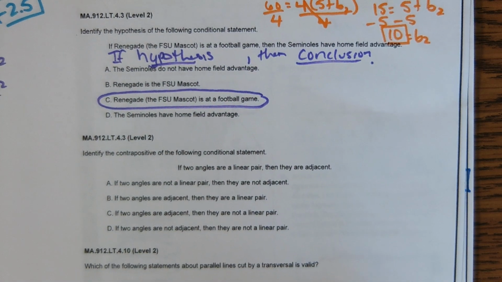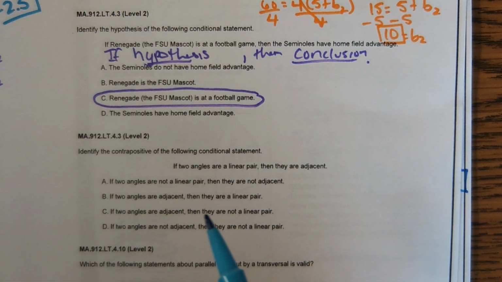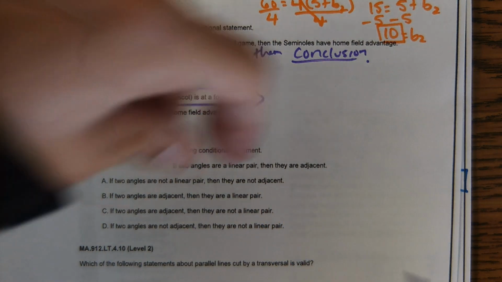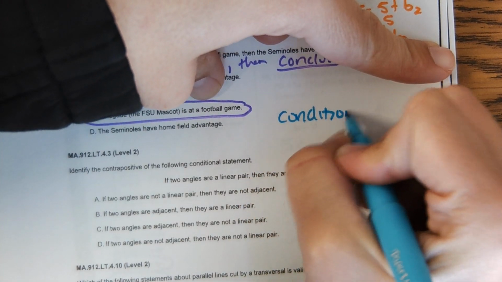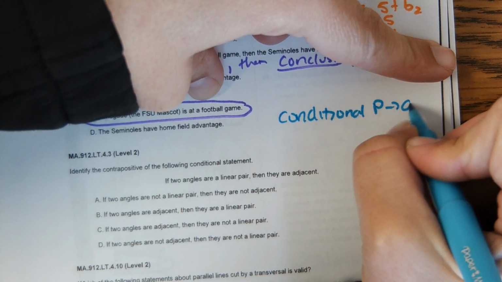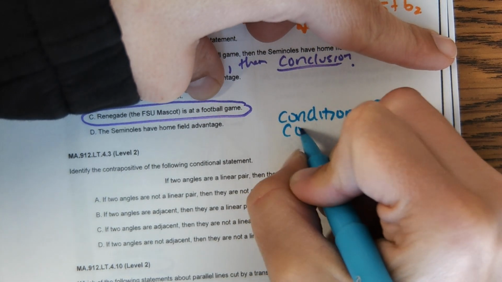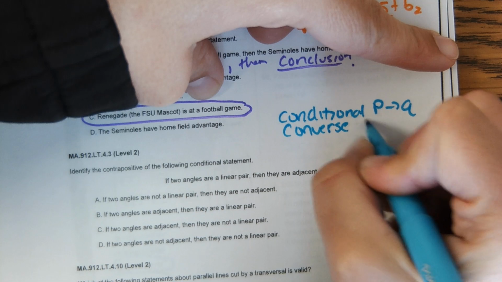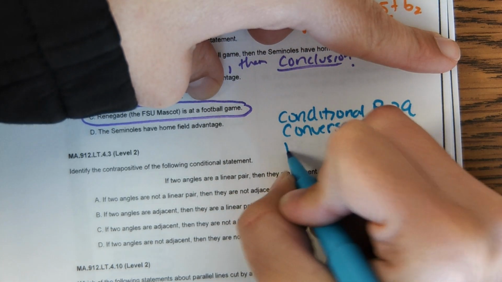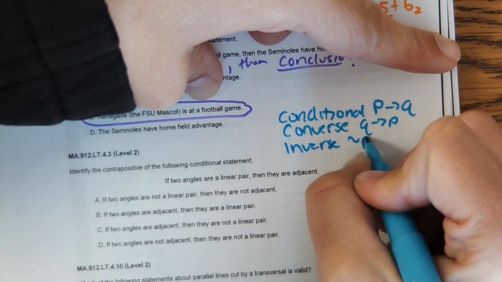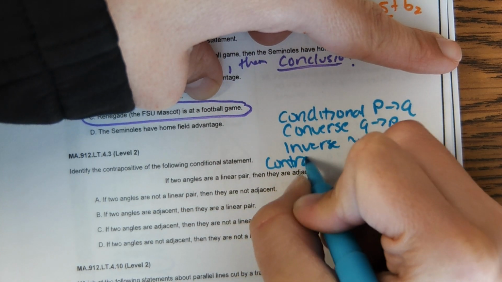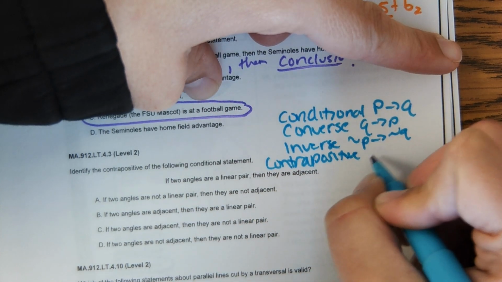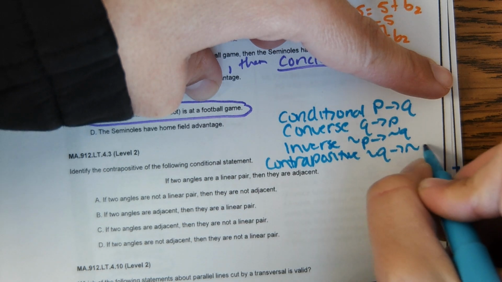Okay, and then for this one, it says identify the contrapositive of the following conditional statement. So this is what you need to have memorized, is that conditional is P then Q. Converse is Q then P. Inverse, not P then not Q. And contrapositive is not Q then not P.